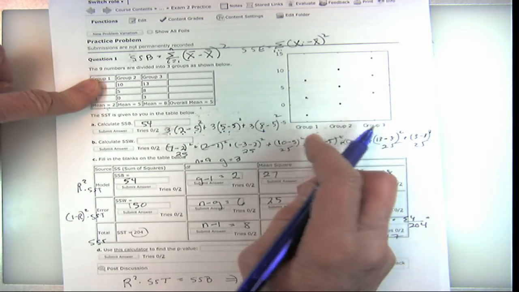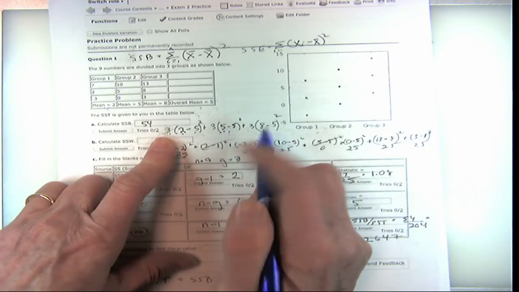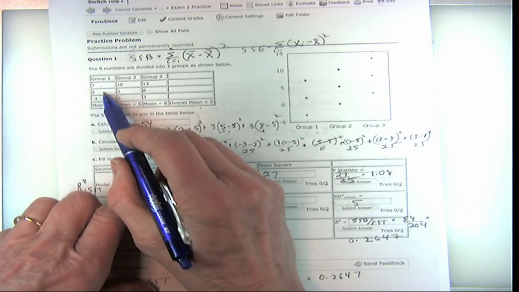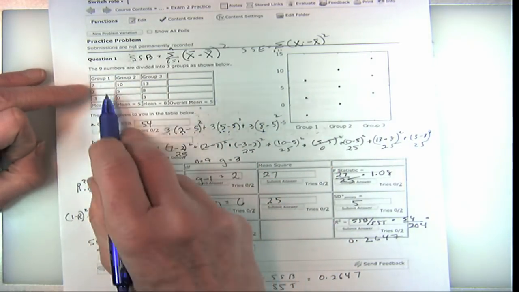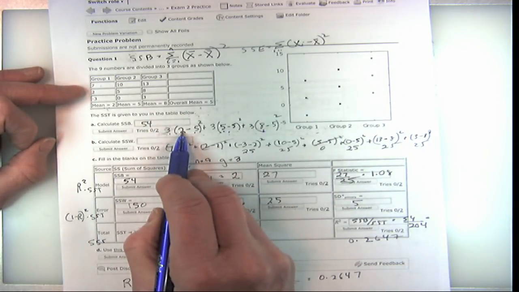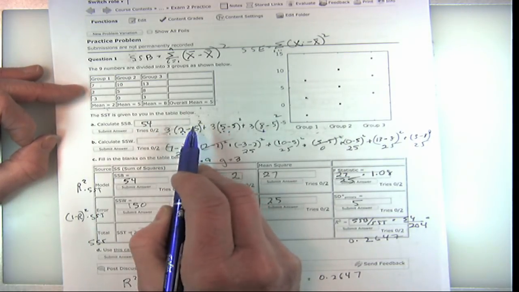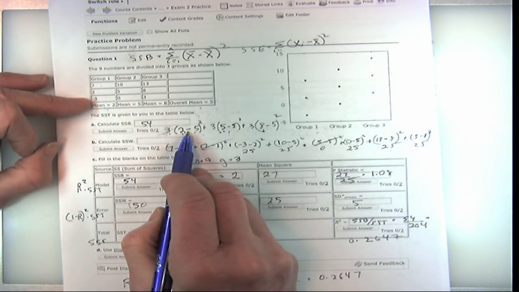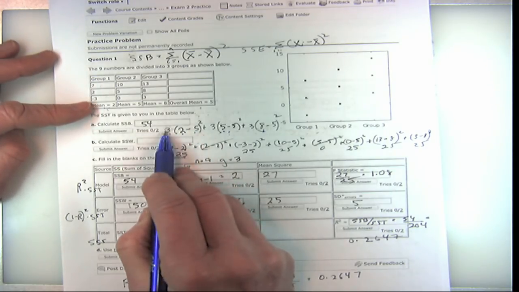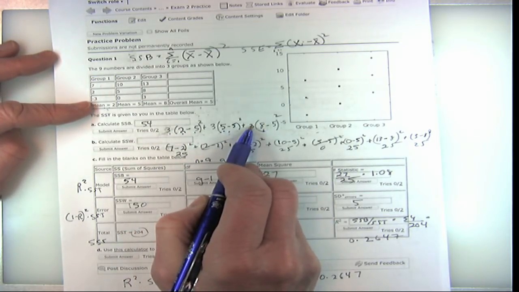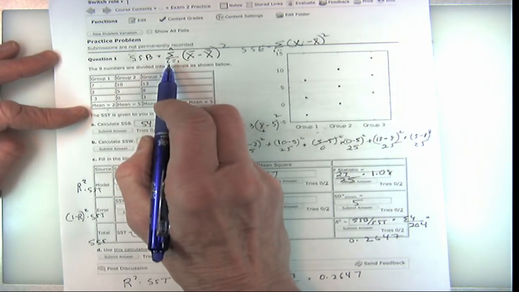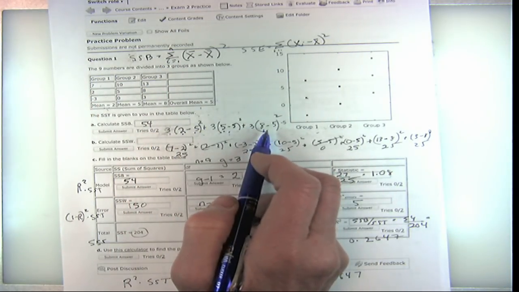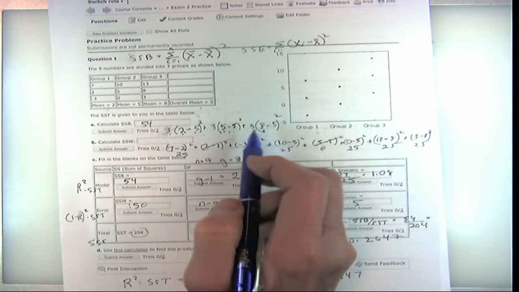Okay? So let's say it's for each one of these numbers. You're getting this difference of 3 squared, of 9. So that's why if there were 4 numbers in here, each one of these would be 4. Does that make sense to you? So don't just automatically put a 3 in there.